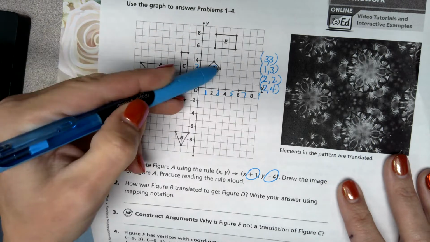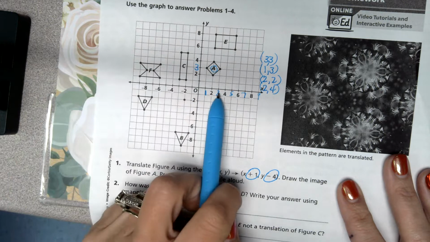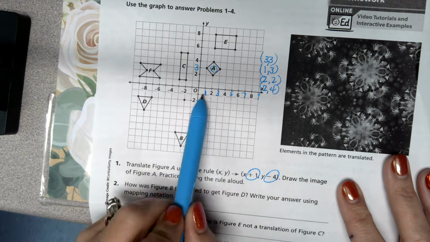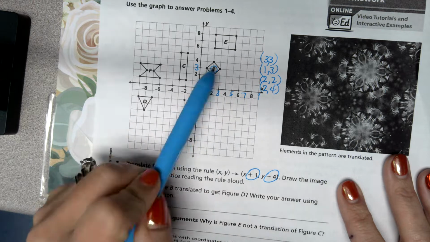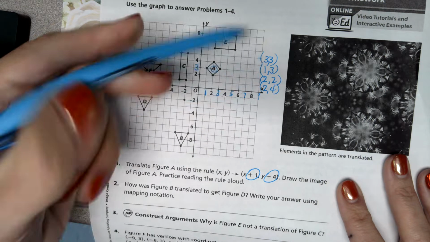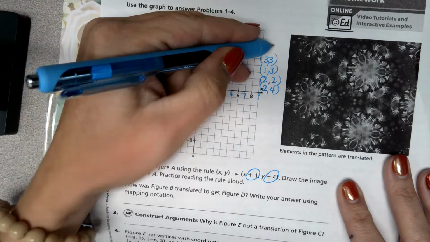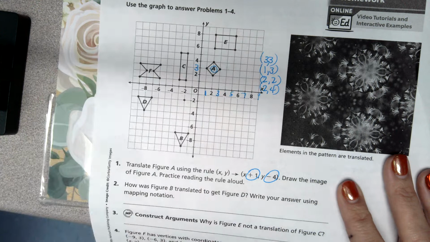I found those by looking at the x value first. Then you could add 1 to all of the x's and subtract 4 from all of the y's.